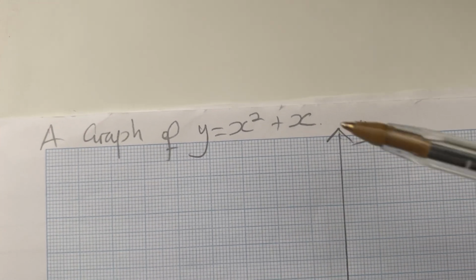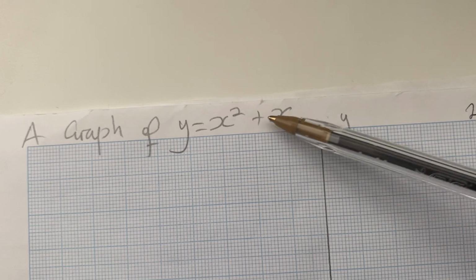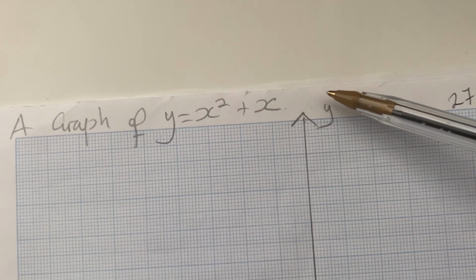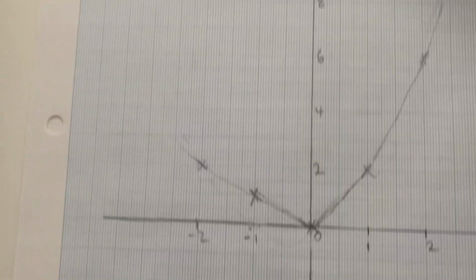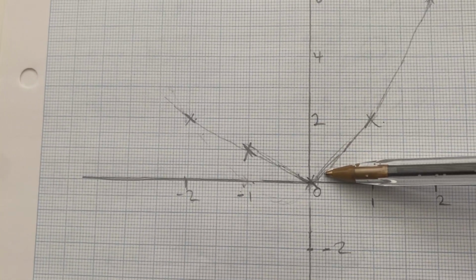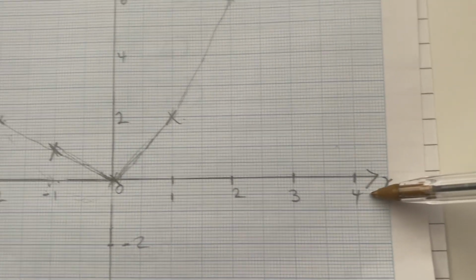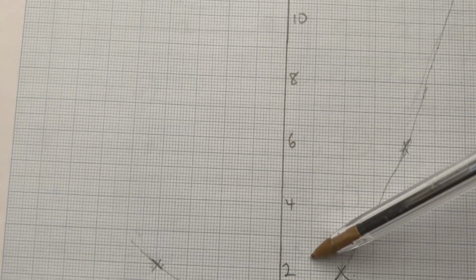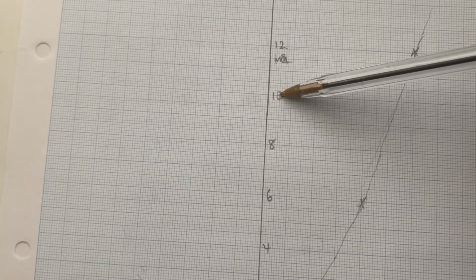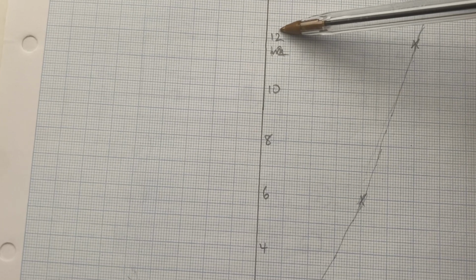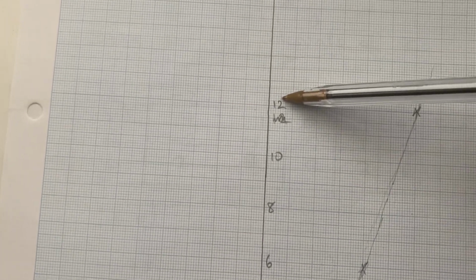So a graph of y equals x squared plus x. Now, this is my y-axis. I'm starting from 0. I have 2, 4, 6, 8, 10, 12. Okay. So I stopped at 12.